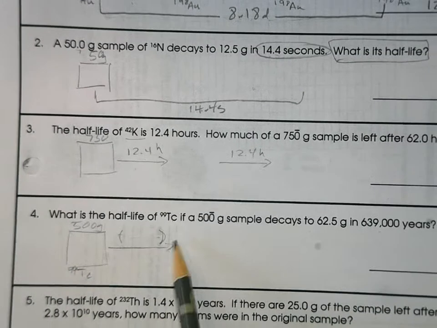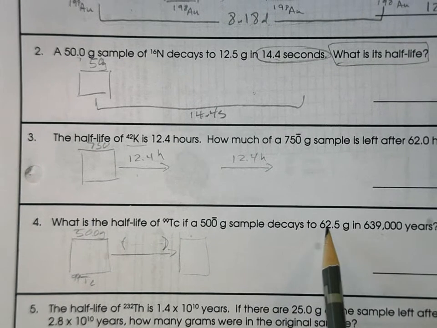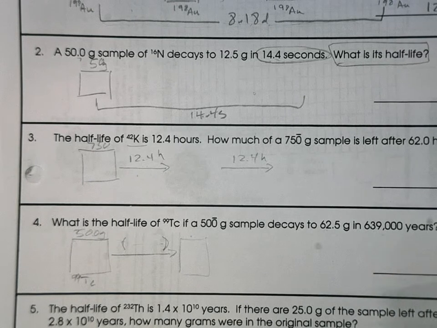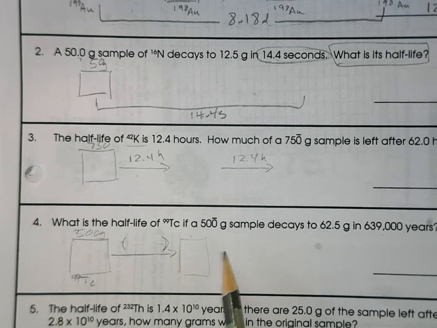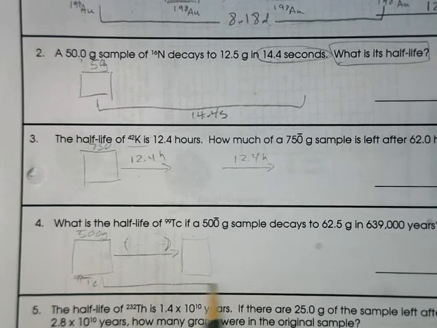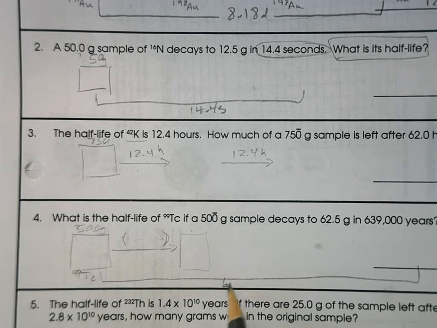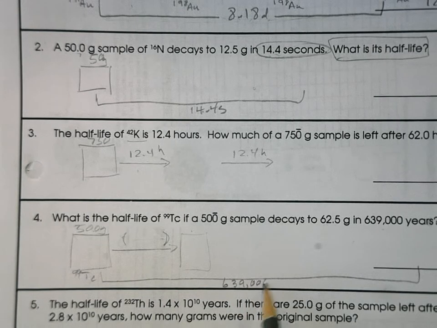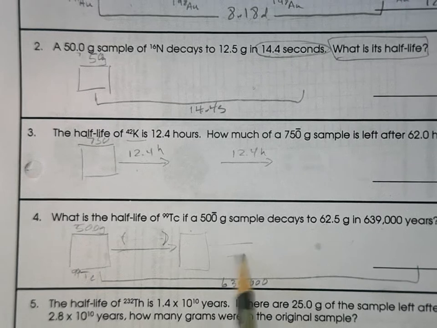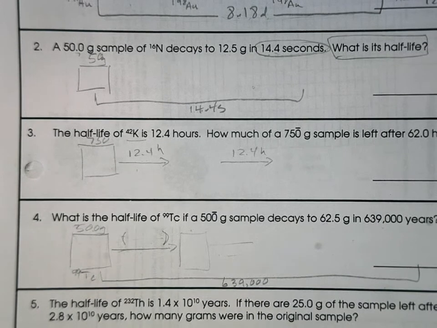So you need to keep doing these arrows to 50, until you end up with 62.5 over here at the end. It's probably going to be 4 or 5 or 6 of these little squares you're going to have to draw. And at that point, we know that the total elapsed time is 639,000 years. However many arrows you end up having, you take this number, divide it by the number of those arrows, and that will be what your half-life is.